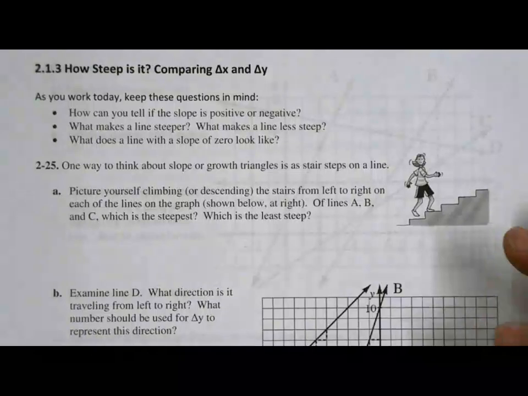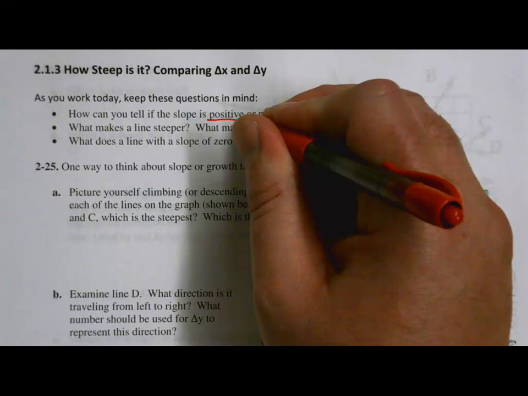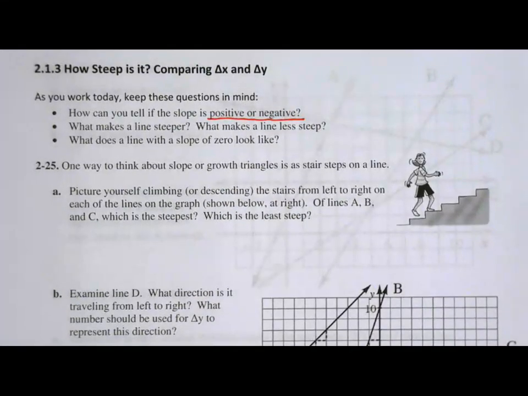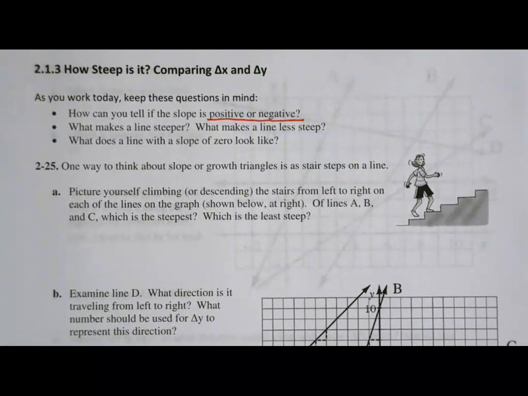All right, as we're going through today, I want you guys to keep some important questions in mind. Number one, how can we tell whether a slope is positive or negative? Number two, what makes a line steeper and what makes a line less steep? And number three, what does a line with a slope of 0 look like?